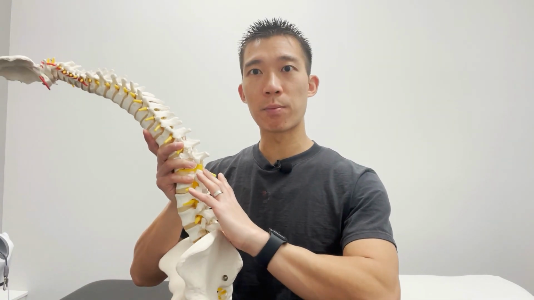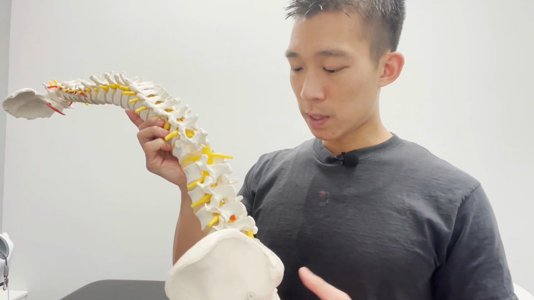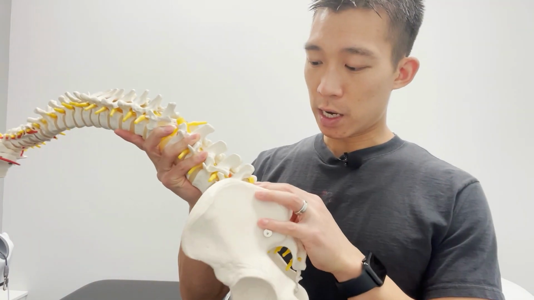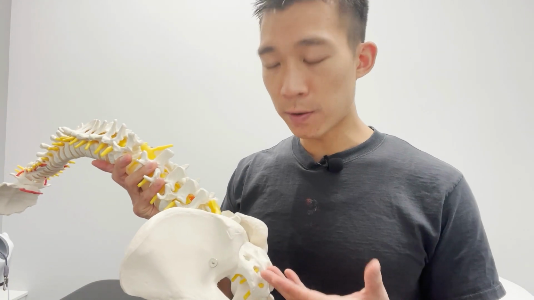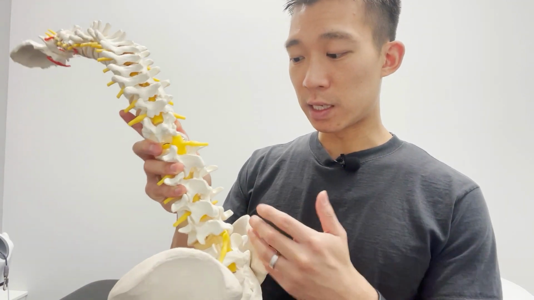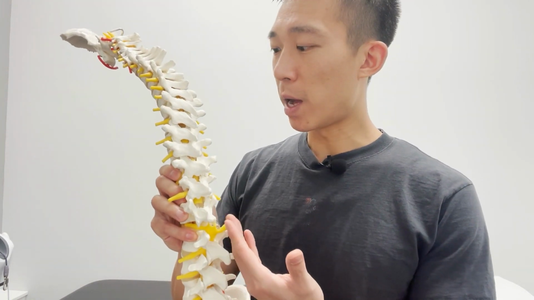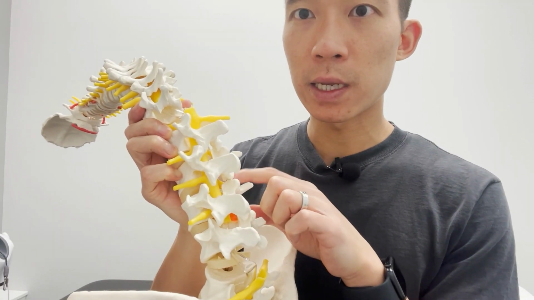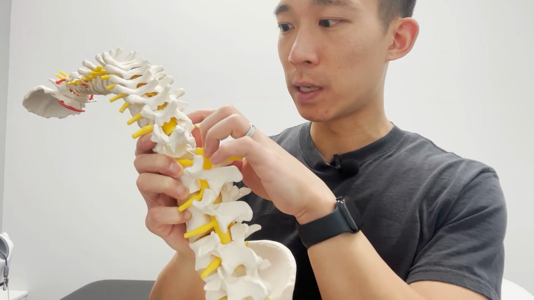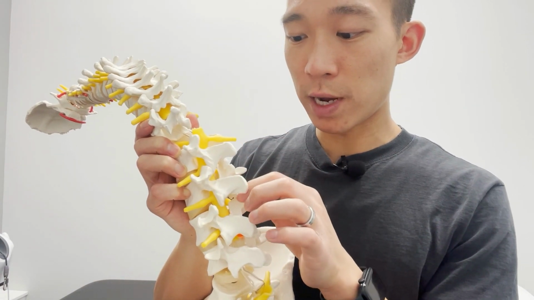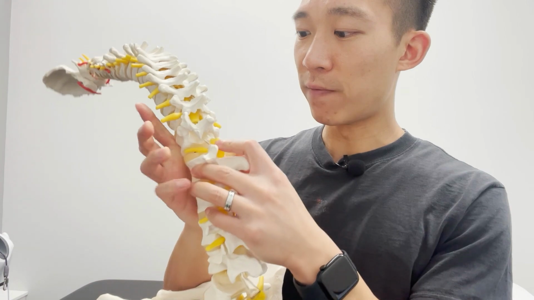There's a couple places in the spine, particularly the lumbar spine, that stenosis can occur. The stenosis in the lumbar spine can occur in the spinal canal. The spinal canal is basically the tunnel that's created by the vertebrae that protects the spinal cord. So it's basically where the yellow is. And that's the tunnel that's created by the vertebrae.